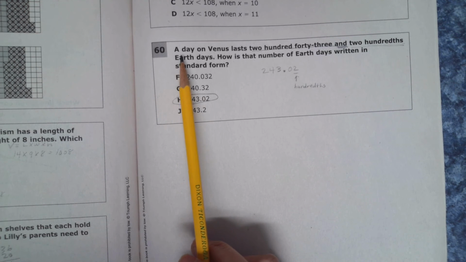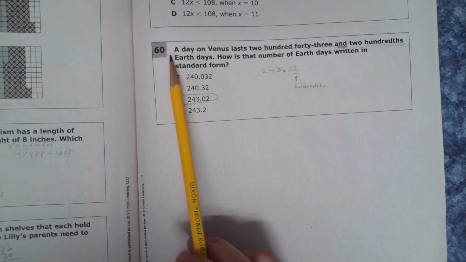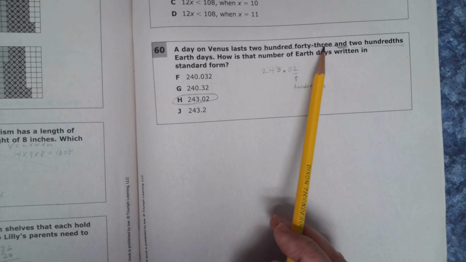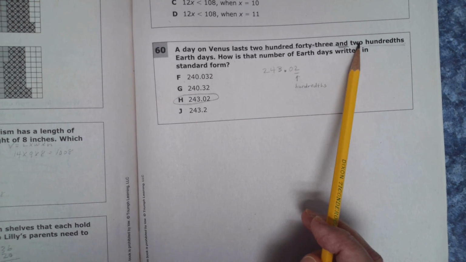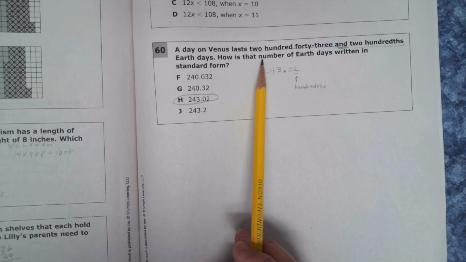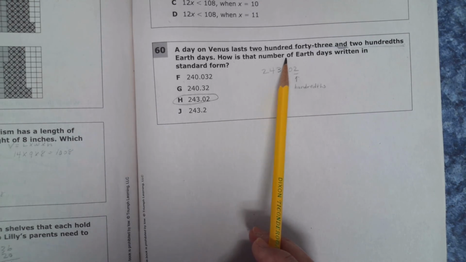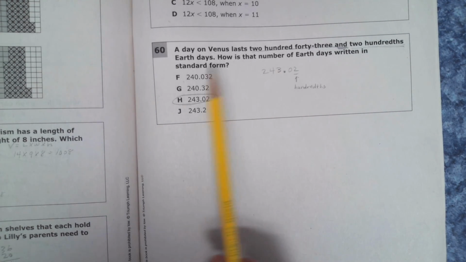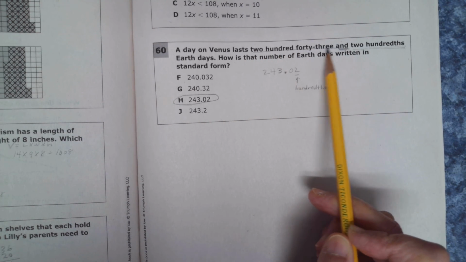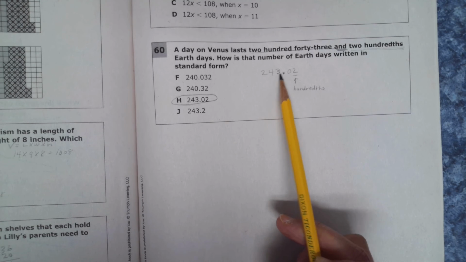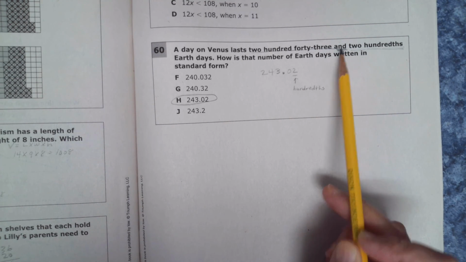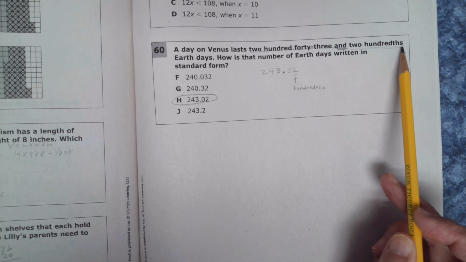Number 60. A day on Venus lasts 243 and 2/100 Earth days. How is that number of Earth days written in standard form? 243, and the decimal represents the word and, 2 hundredths.